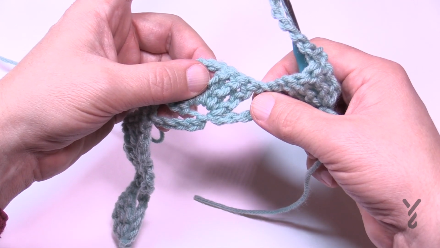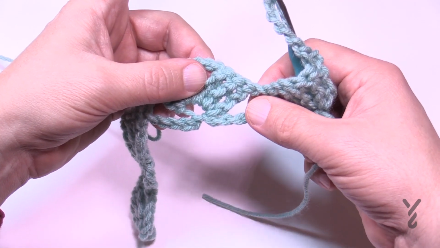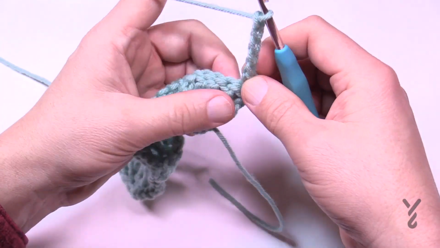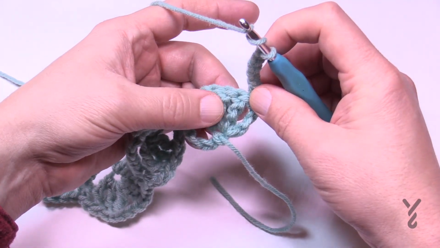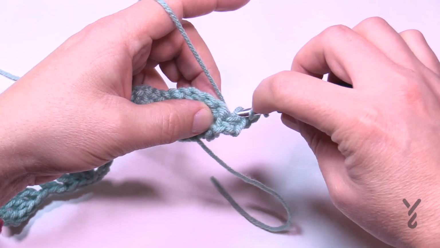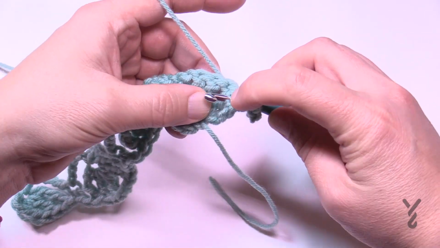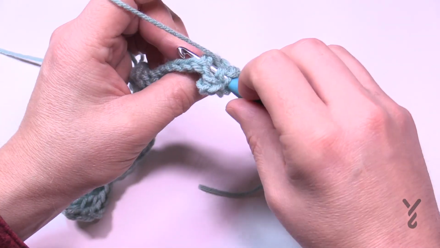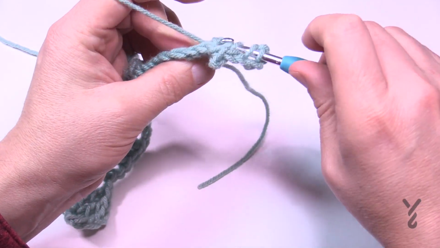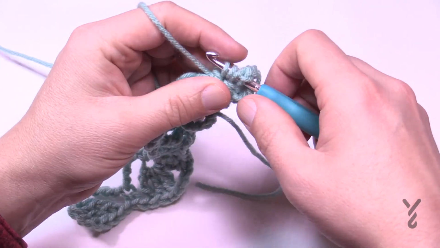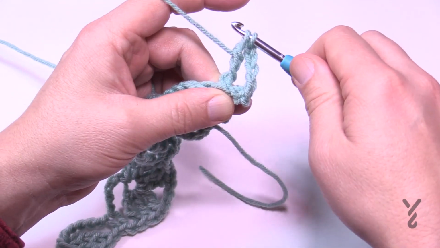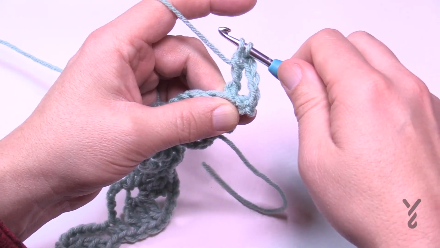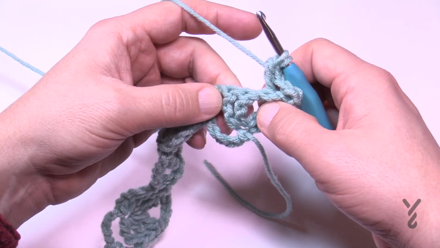So this is a back post treble crochet stitch. To do that, you're going to wrap the hook twice, and you're going to come around the post but from the back side. So come from the back and pop it to the front, and then go back to the back again and pull through, and you're doing it as a together stitch. So pull through 2 and 2 and say in your mind hold. So you're not going to finish that stitch, and now you'll go to the next one.